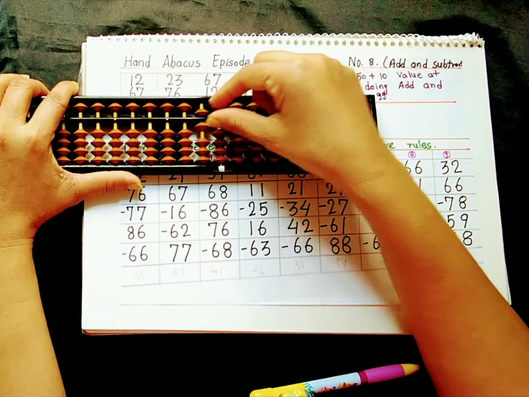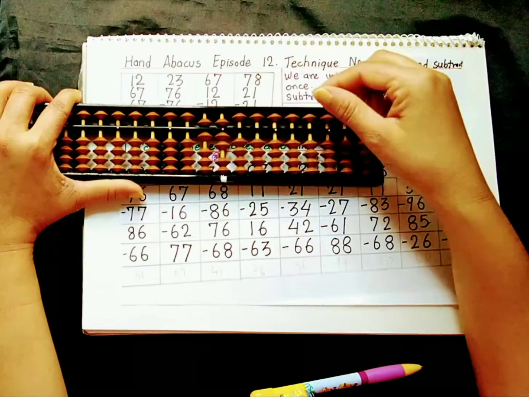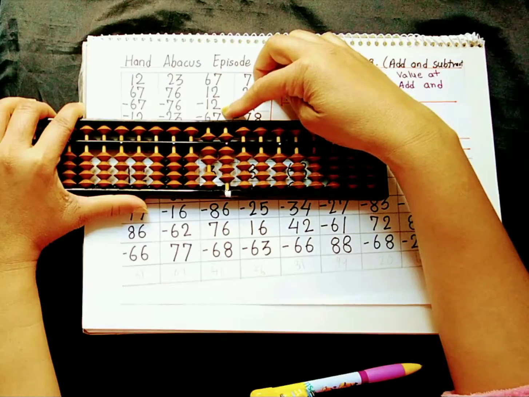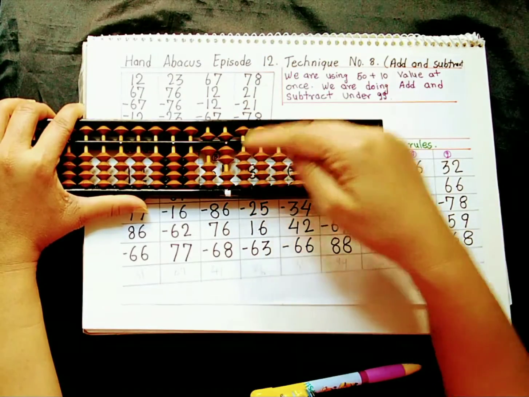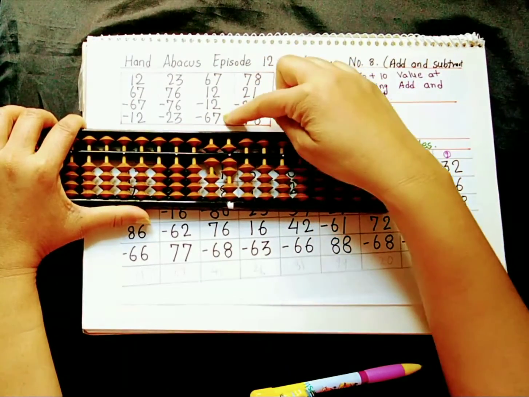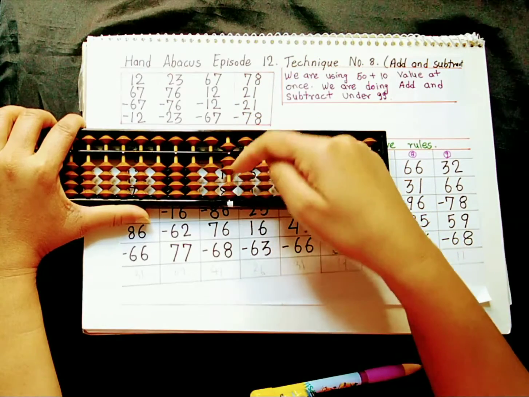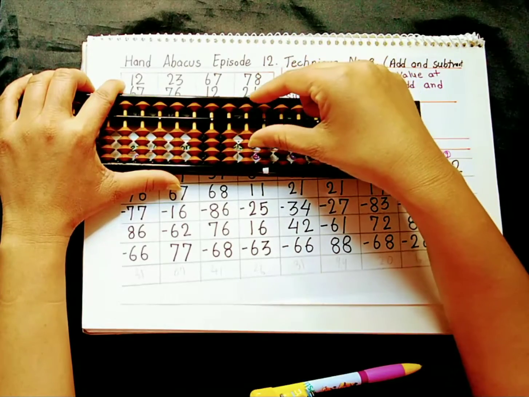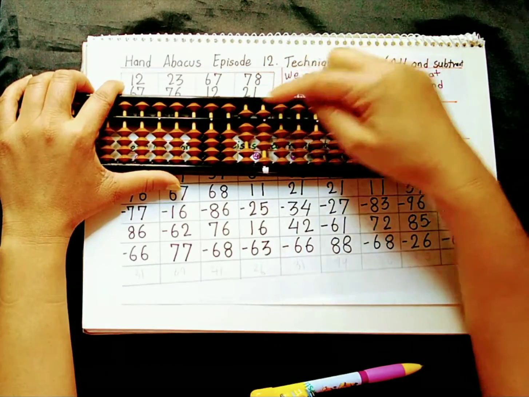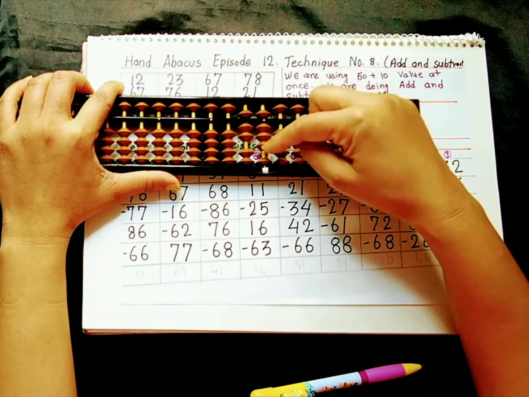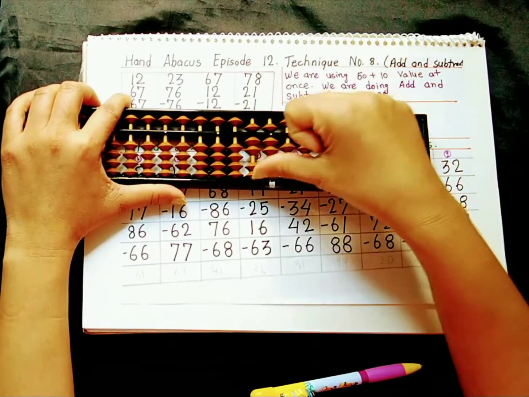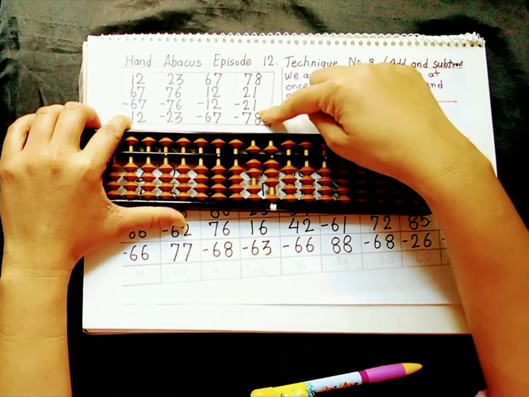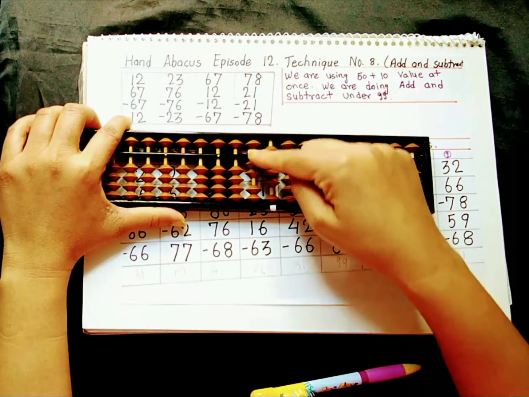67, 12, 1, 2. Reduce 1 to 12. Reduce 67. 78, 50 and 20, 70, 5 and 3, 8. 21. Reduce 21 and reduce 78.